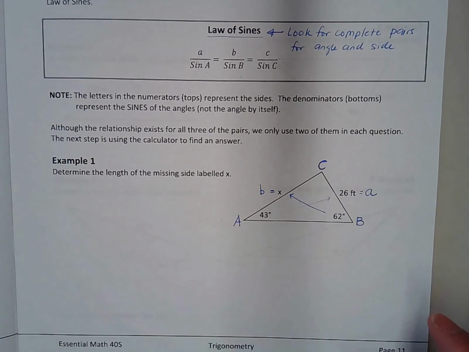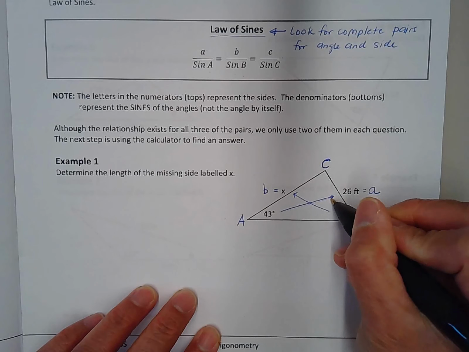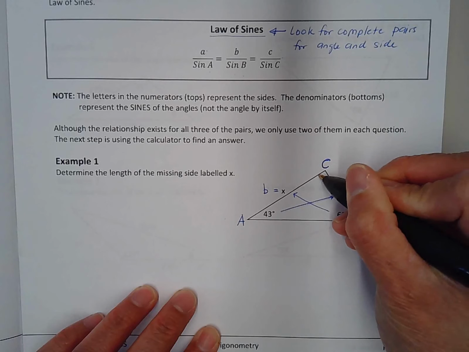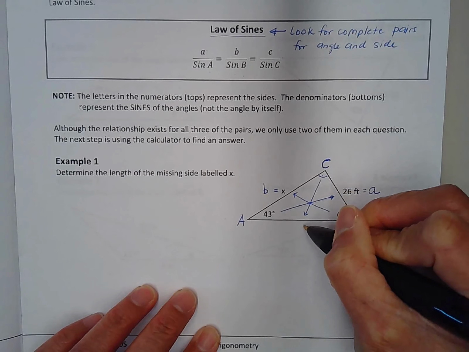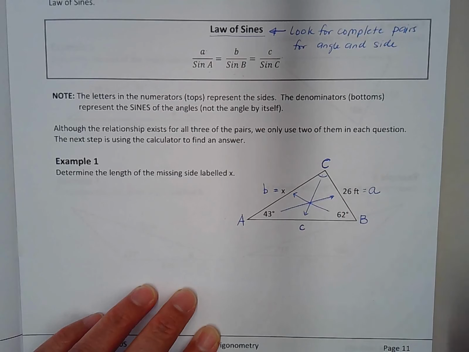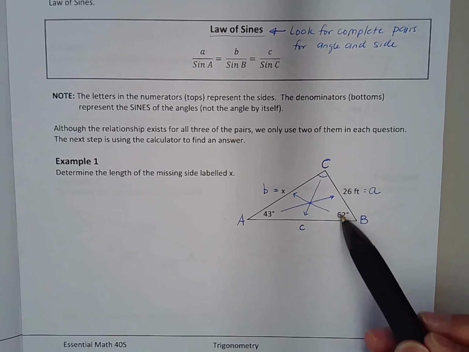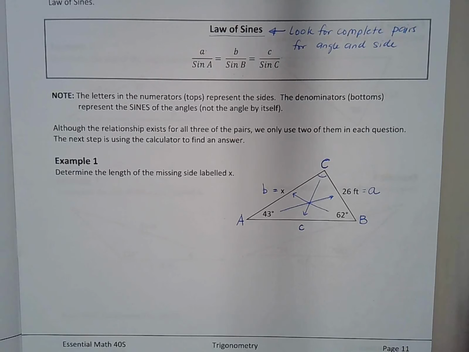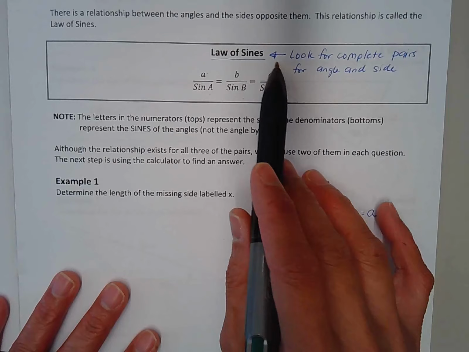So, and then C, angle C up here opens up to side little c. I'm going to make it little. Now it's 5 degrees. Okay. So what we're going to do, once we've identified the sides, we can use our formula for this.